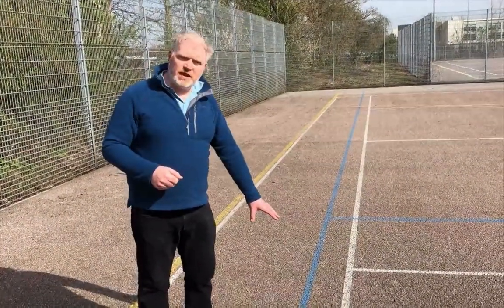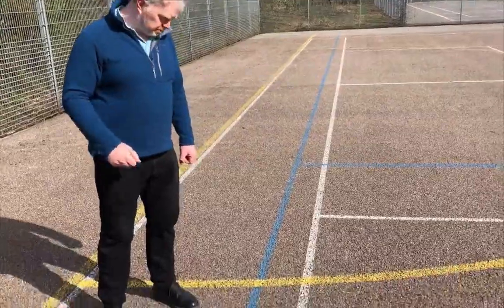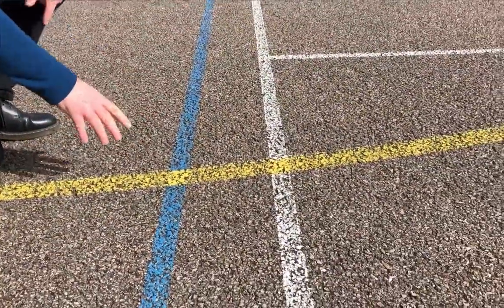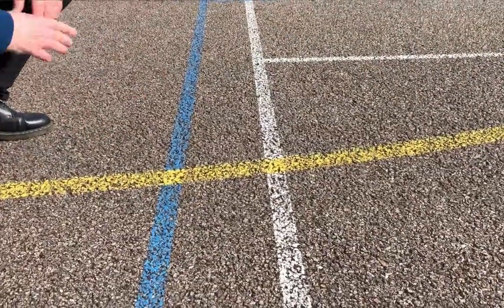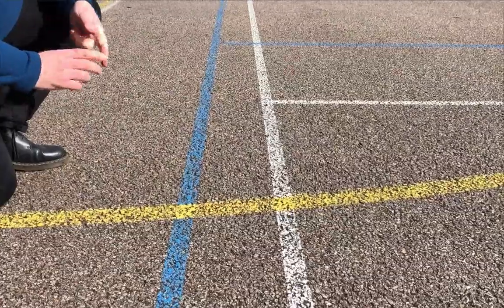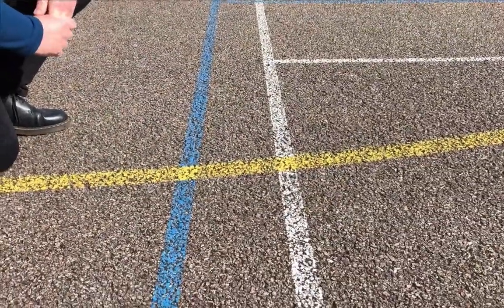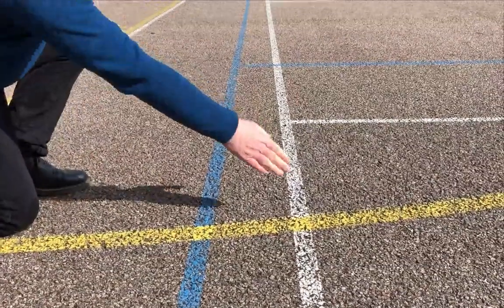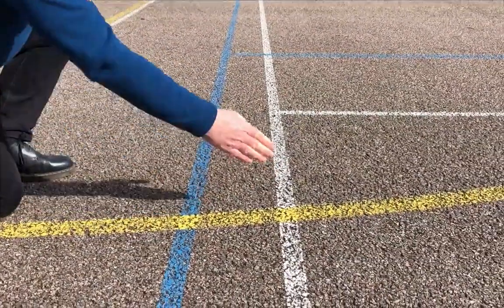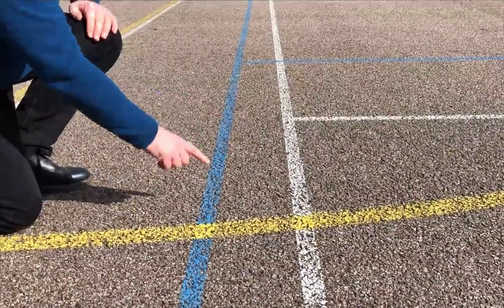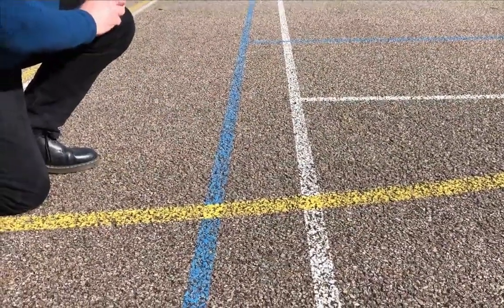Let's have a look at this area down here. You can see that we have three different colours of lines painted on the tarmac. We've got yellow, we've got white, and we've got blue. Now I can see, looking here, this yellow line cuts across both the white and the blue lines.